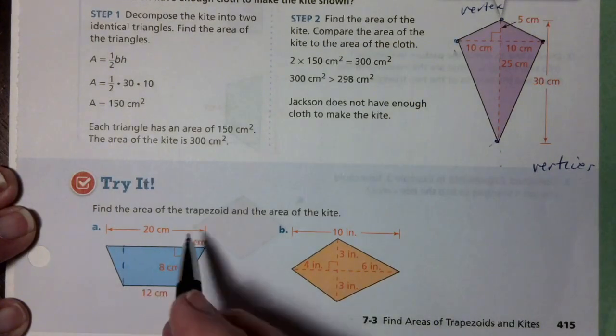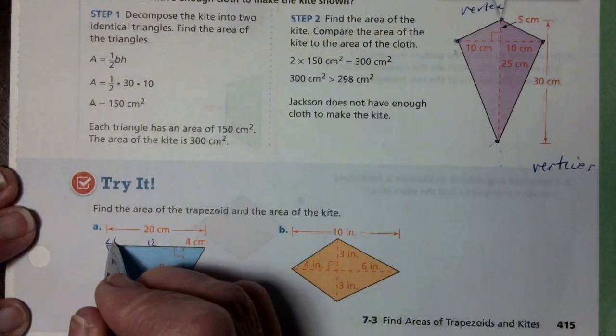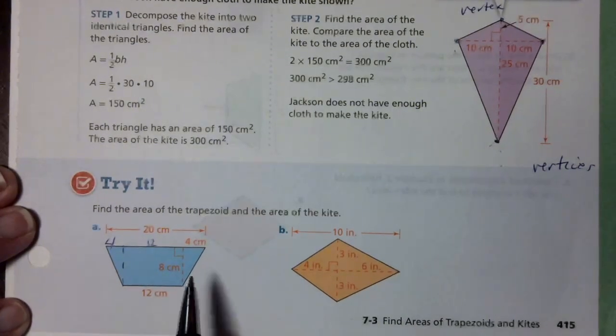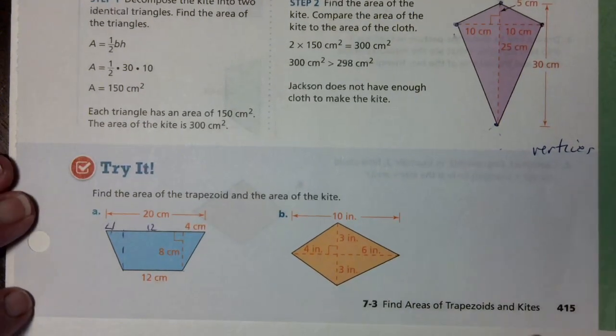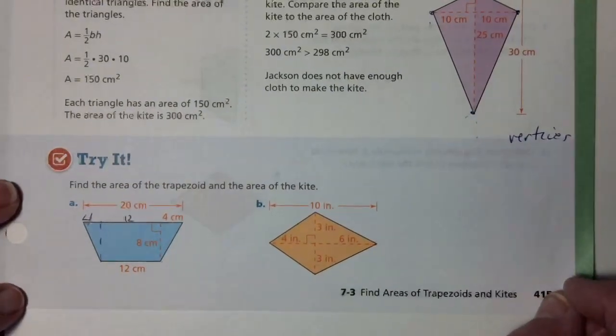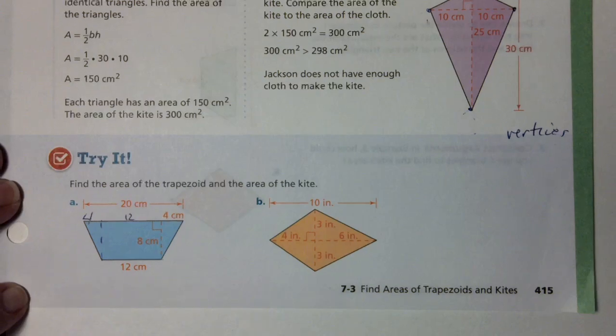12, this 12, and this 4 is 16. That leaves this to be a 4 over here also. So these triangles match. Okay? So this is a regular or an isosceles trapezoid. Okay. So I need to find the rectangle and these 2 triangles and add them together.